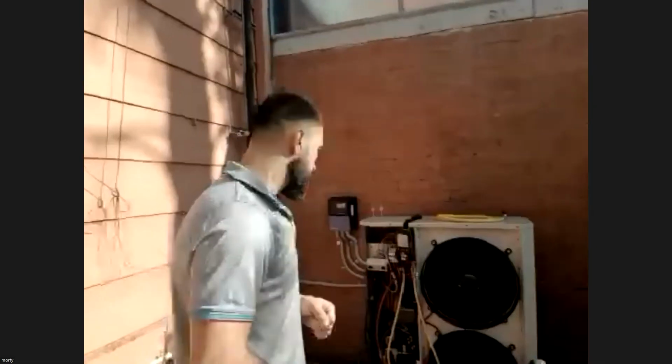Excuse the noise in the background, they've actually got building next door. So we've got the system connected here.